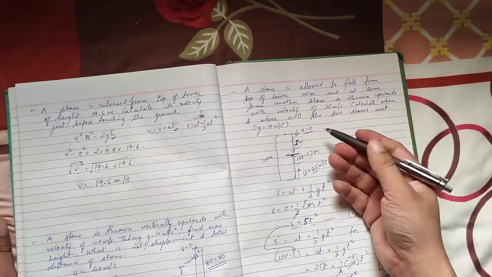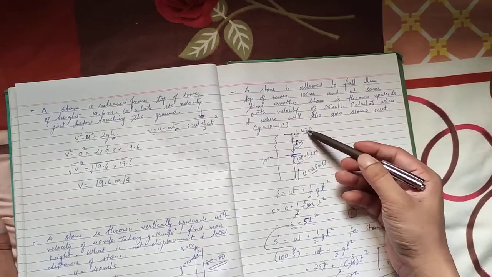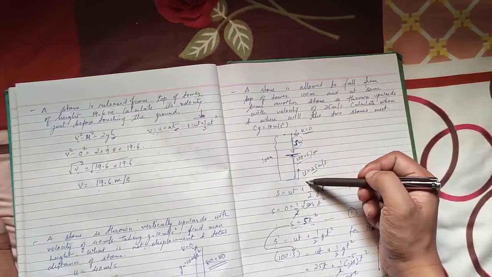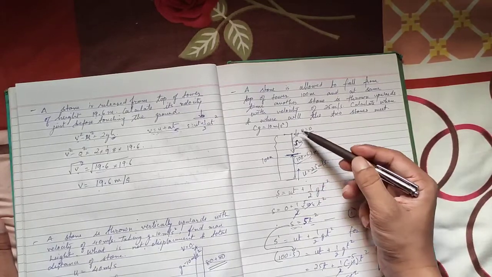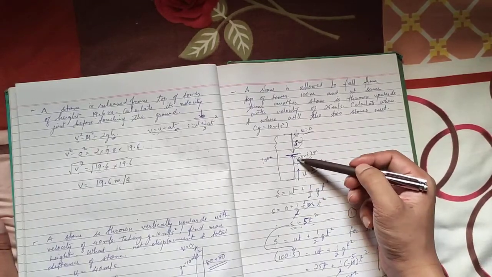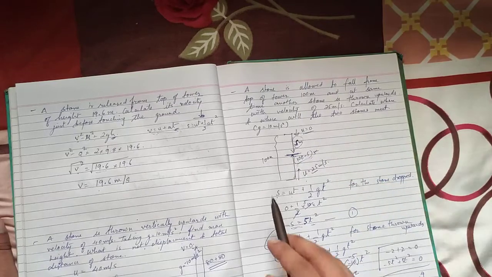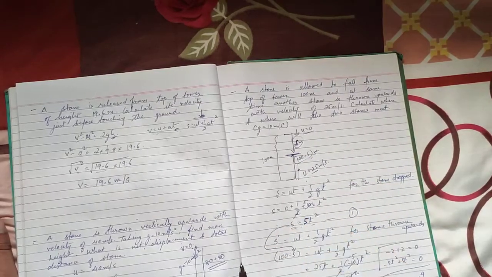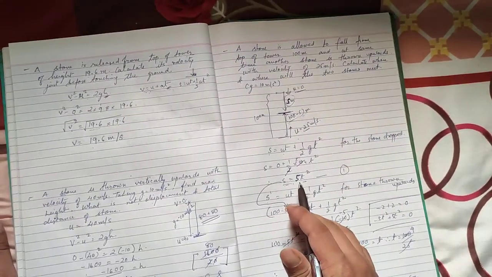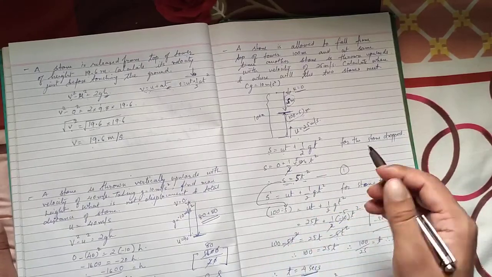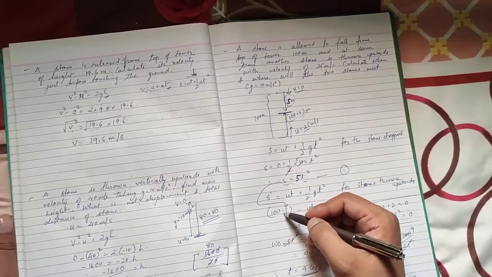Very simple. You take the values, that is initial velocity over here 0, and initial velocity from the bottom for the other stone 25. You take the distance S from the top, remaining is 100 minus S. S is equal to ut plus half gt square. Substitute the values. You can do the same for the other one, but this time you have to write the distance as 100 minus S.